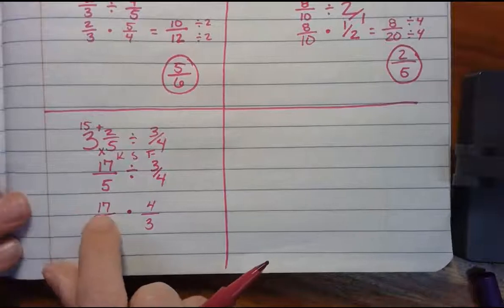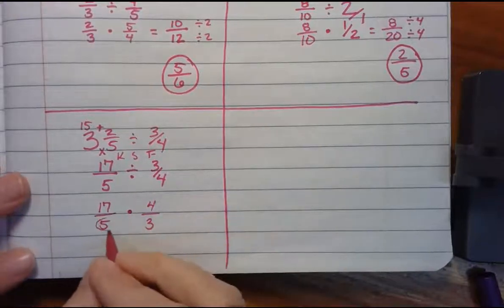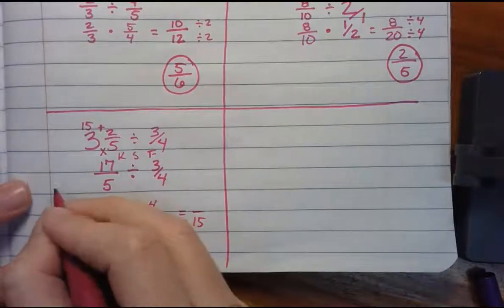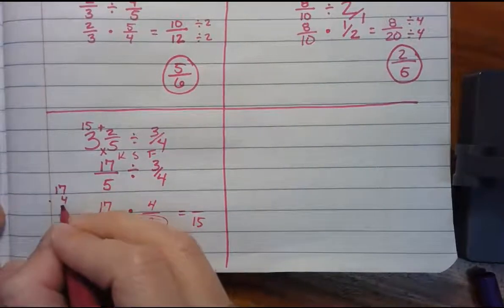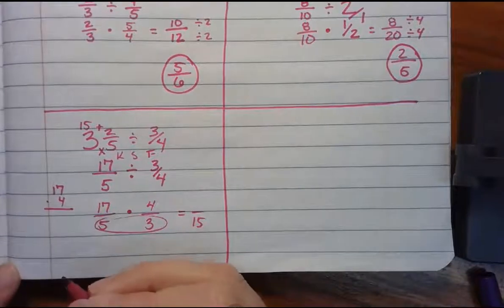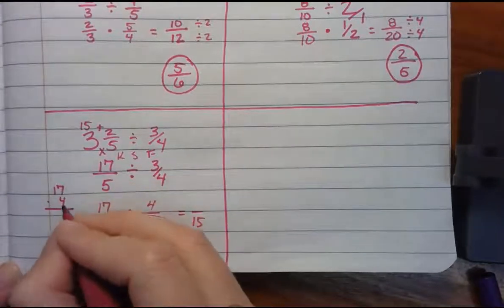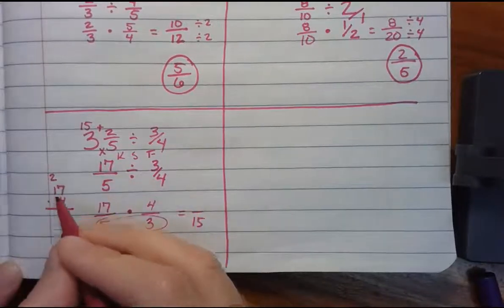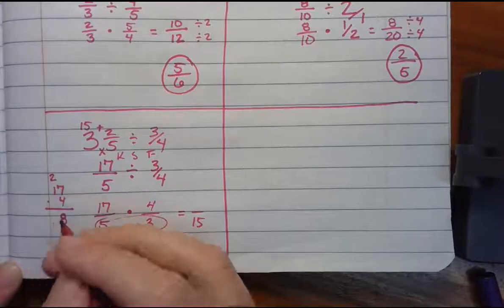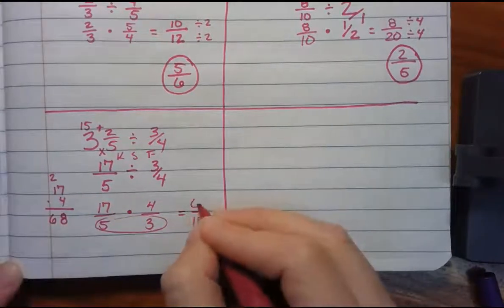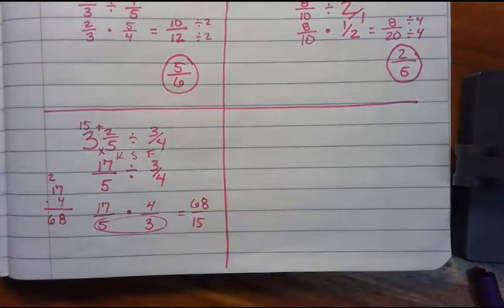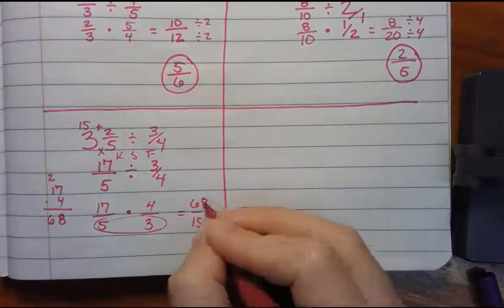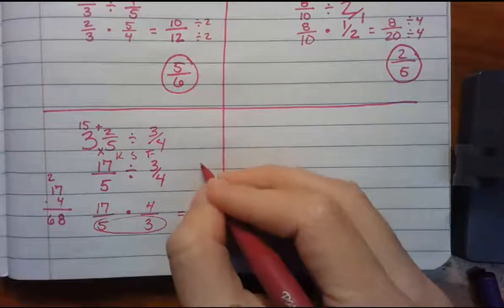Now, I don't know about you, but I do not know my 17 times tables. I do know that on the bottom here, we're going to get 15, but 17 times 4 is something I don't have memorized, so I may have to go off to the side and do a little bit of multiplication. 7 times 4 gives me 28, carry the 2. 1 times 4 gives me 4, plus 2 is 6. So the top number here is actually going to be 68.